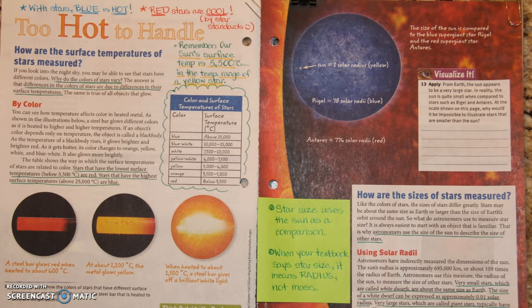How are the surface temperatures of stars measured? They're measured by color. Under the color section, go down to the bottom paragraph. Stars that have the lowest surface temperatures, below 3,500 degrees Celsius, are red. Stars that have the highest surface temperatures, above 25,000 degrees Celsius, are blue.